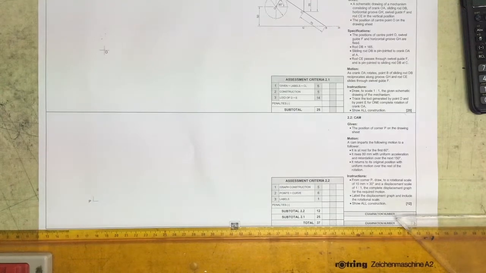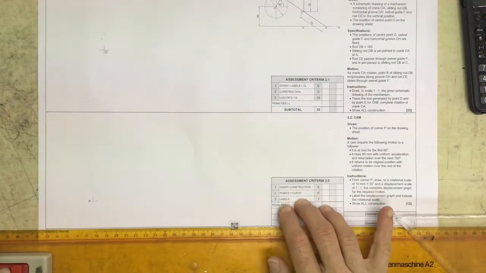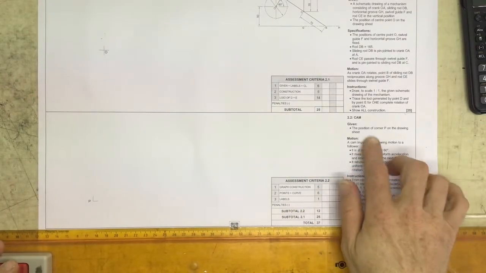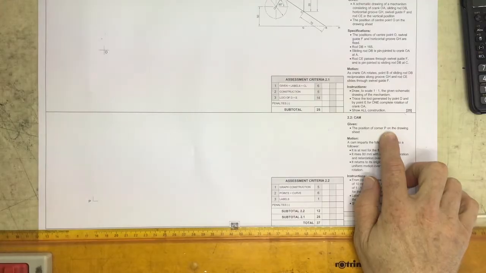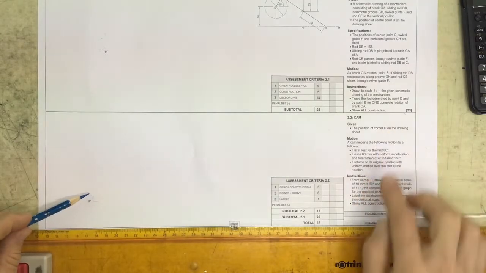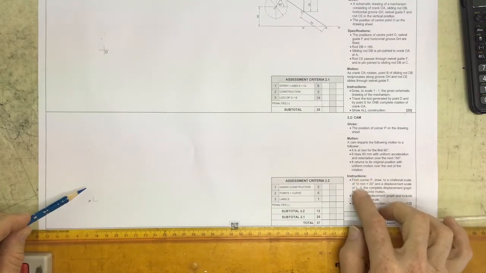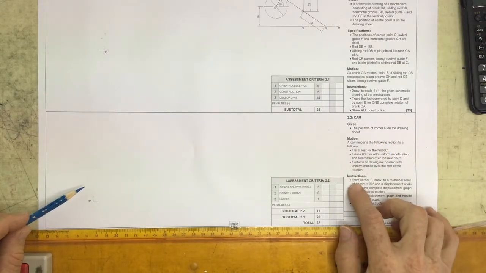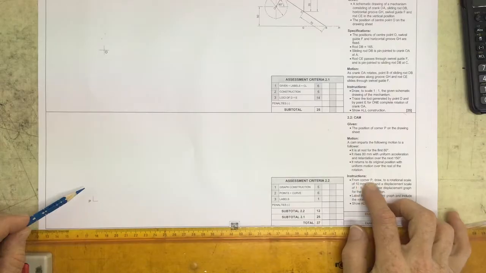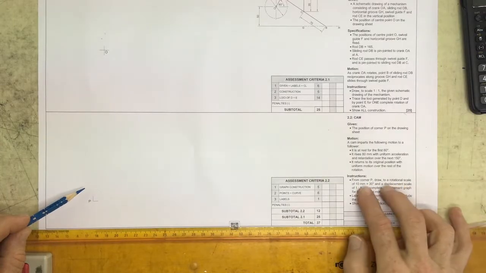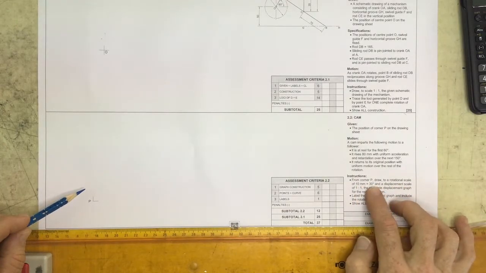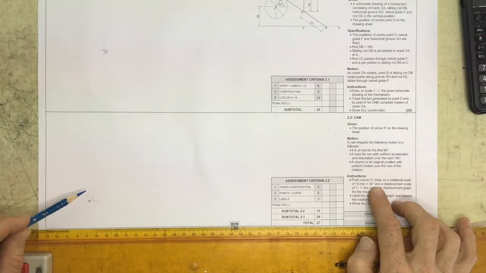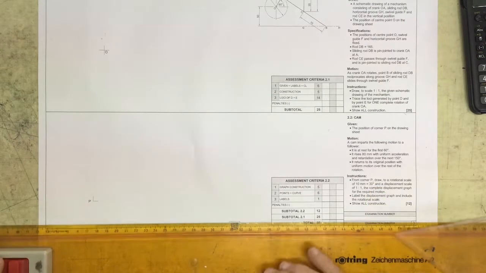Right, we're going to be looking at doing the cam of this 2022 Paper 2 matric question. They've given you this corner P over here to start our graph with. I'm going to read these instructions first, and then we'll go back to what it asks. It says, instructions: from the corner P, draw a rotational scale of 10 millimeters is equal to 30 degrees. Okay, so let's start with that part.